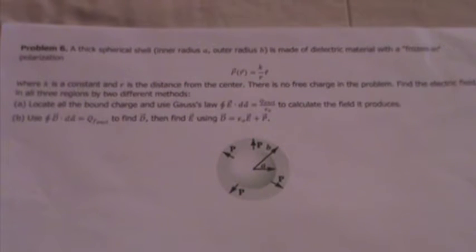And the second method is to use the enclosed free charge, the closed surface integral of vector D dot dA equal to Q free enclosed, to find the vector D, then find the electric field, vector E, using vector D equals epsilon naught vector E plus vector P.